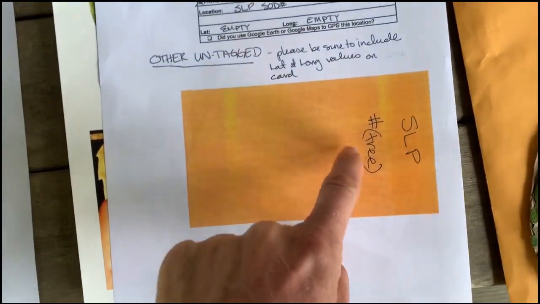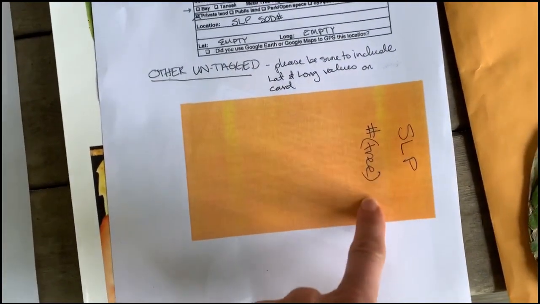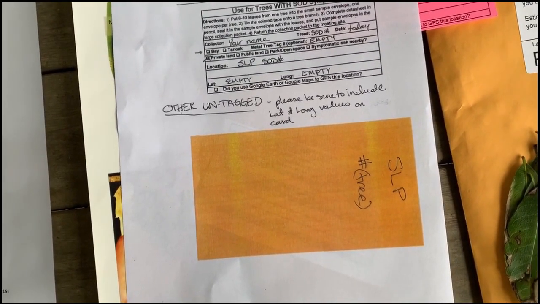One thing that I do want to mention is that on the envelope, please write SLP and then the tag number, that red tag number. It is hugely helpful for me when I'm going through to make sure that we have all the samples.